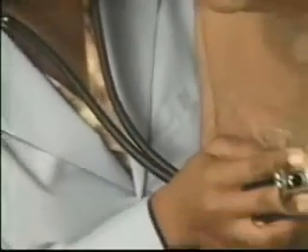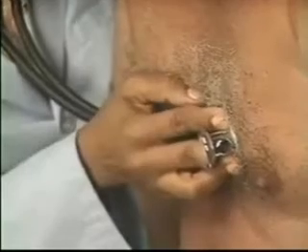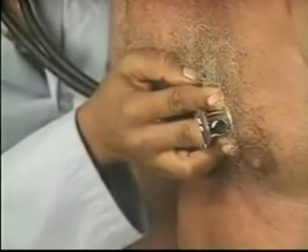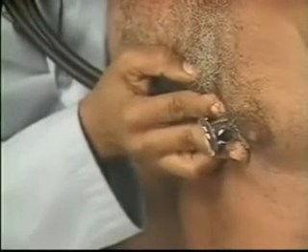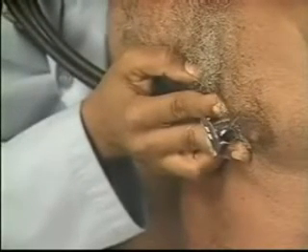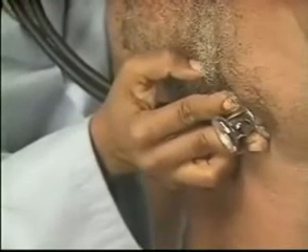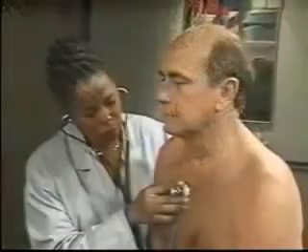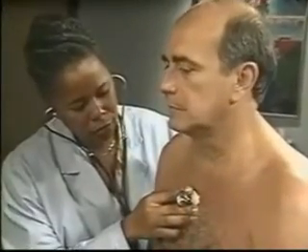You may breathe. Take another deep breath. Breathe out and hold it. Heart murmurs can be distinguished from heart sounds by their longer duration. Diastolic murmurs, like this one, usually indicate heart disease. Systolic murmurs can occur in healthy people or in those with heart disease.